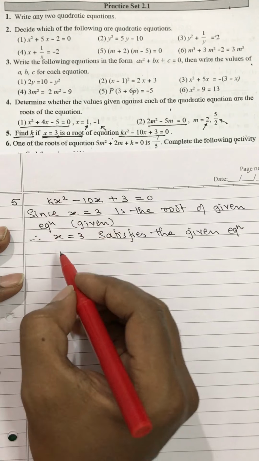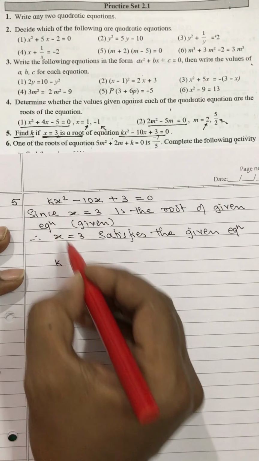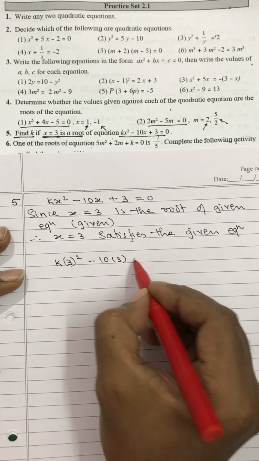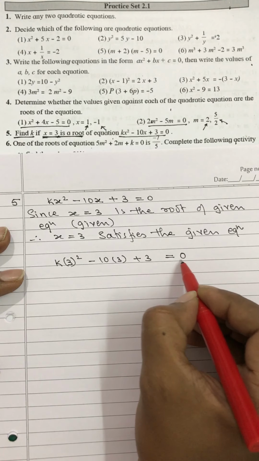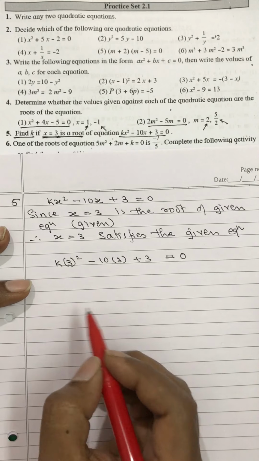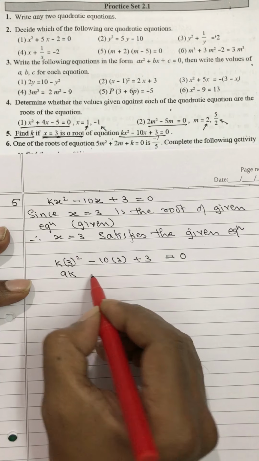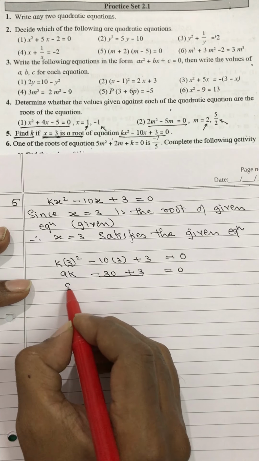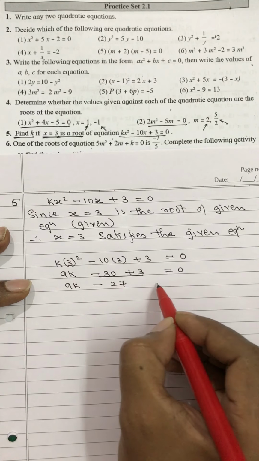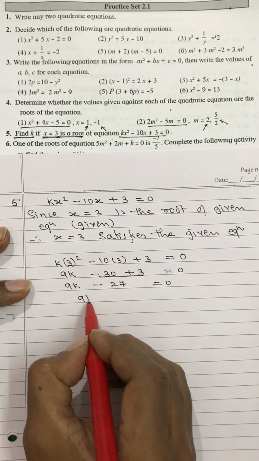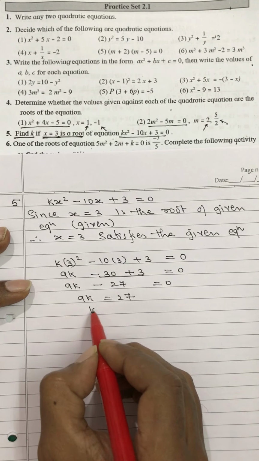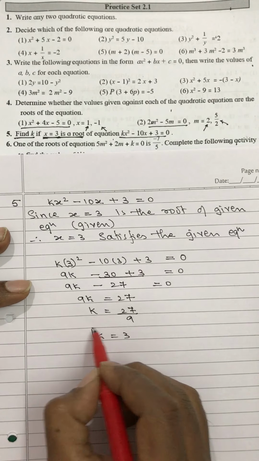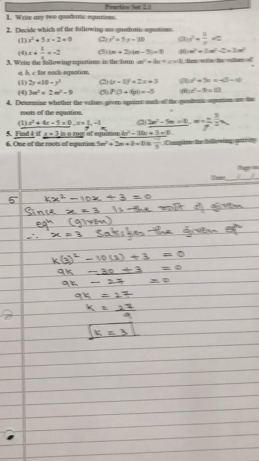Means what? Now in place of x, if I write 3, k into 3 square minus 10 into 3 plus 3, this is going to be equal to 0. It will be satisfying. Okay, and now if I solve this, this will become 9k minus 30 plus 3. This I can solve further. 27 I shift on the other side. This is k is equal to 3. Found. Understood, my dear students?